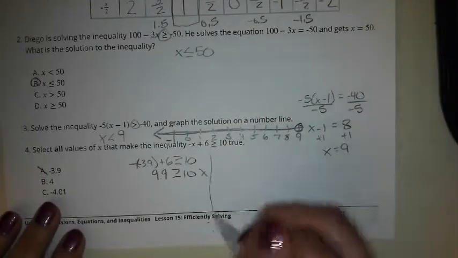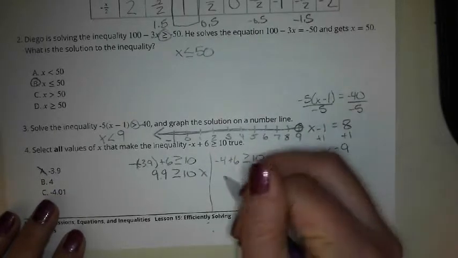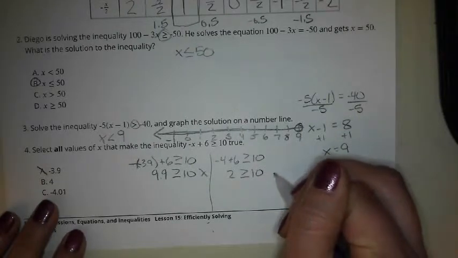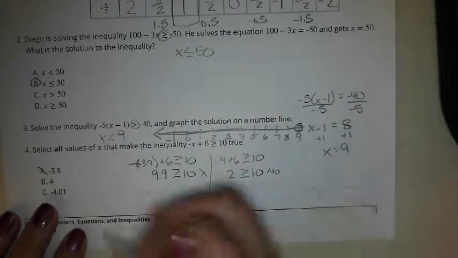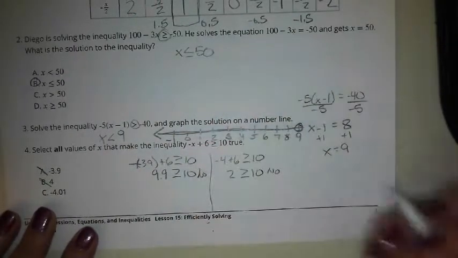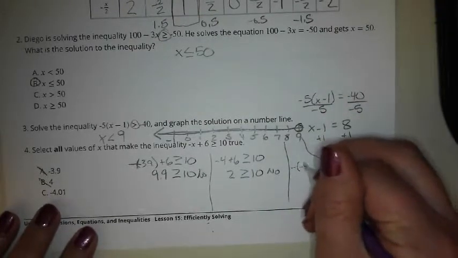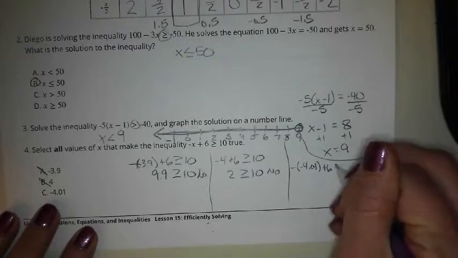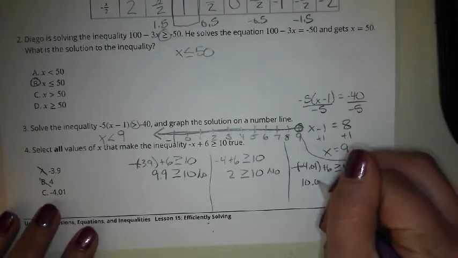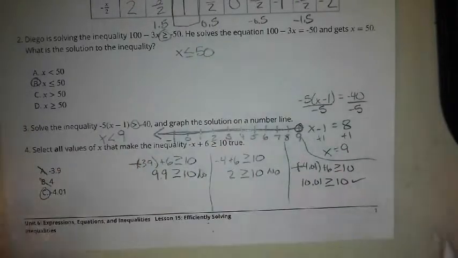All right, we have a negative 4 plus 6 is greater than or equal to 10. Negative 4 plus 6 is 2. Is that greater than or equal to 10? No. So that doesn't work either. Maybe I should change this to no because that looks like another variable. All right. Let's do negative and negative 4.01 plus 6 is greater than or equal to 10. Turns to a big positive. That would be 10.01 is greater than or equal to 10. That works out. That is true. So C would work.